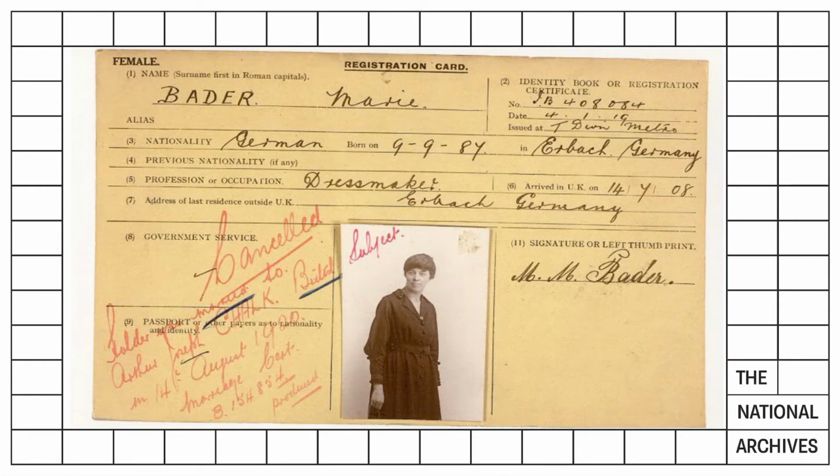naturalisation. So in this case, Maria Bader came off the register in 1920 when she married Arthur Joseph Chalk, who was a British subject. She took her husband's nationality upon marriage and would have to reapply to become British, even if he predeceased her. So as you can see, the information is quite rich. You have information about where she was born, her date of birth, her occupation, and also a photograph.